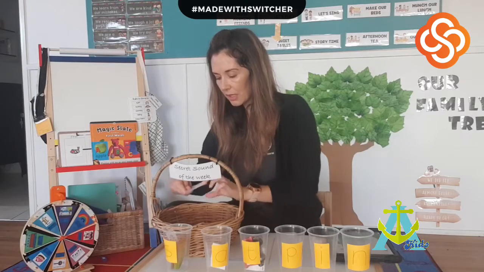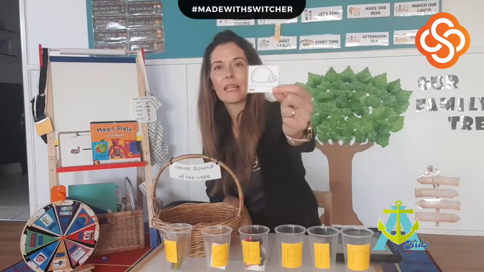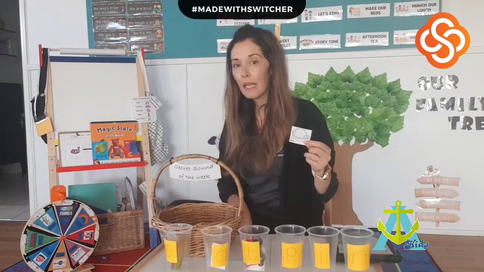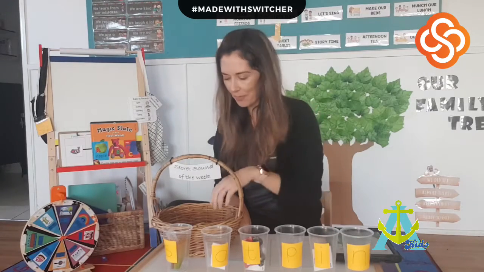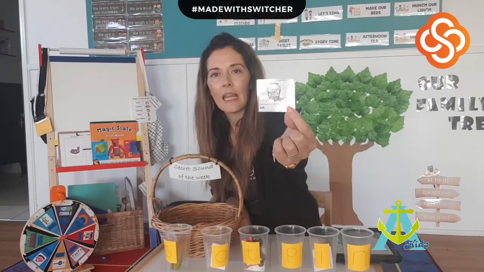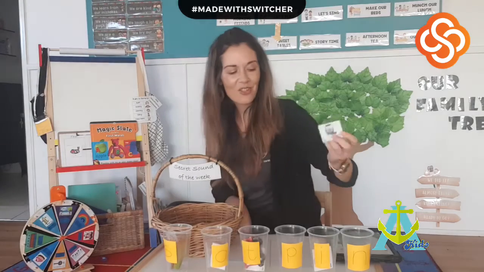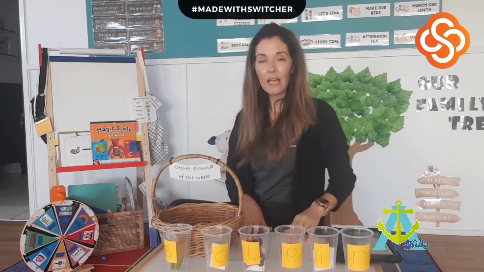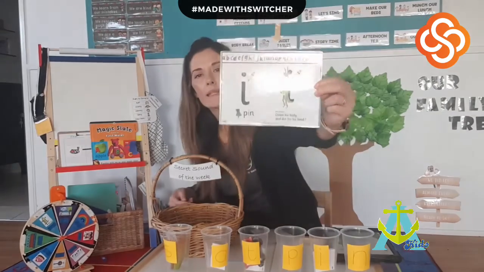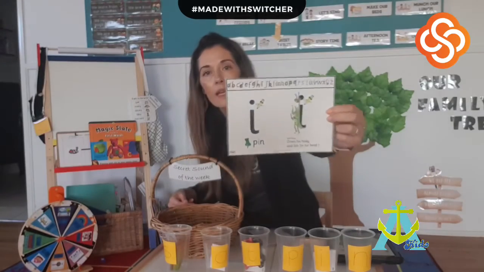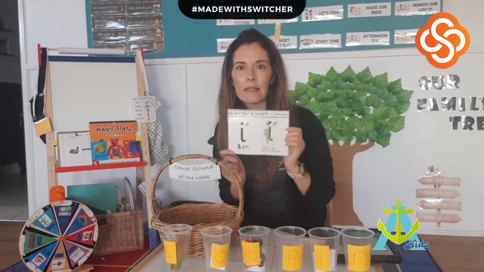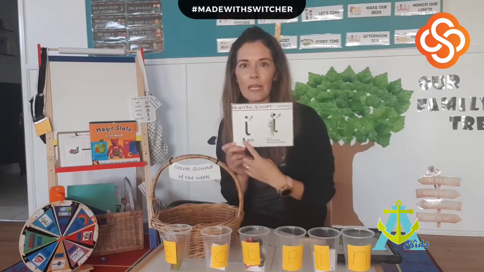I have got a picture of an igloo. Well done. Igloo. Put it in my sound cup. And ink. Good job, friends. Ink. It's our I sound. The letter I makes an I sound. I for ink. I for igloo. And maybe we can think and see if we can find some other words around the house beginning with an I sound.